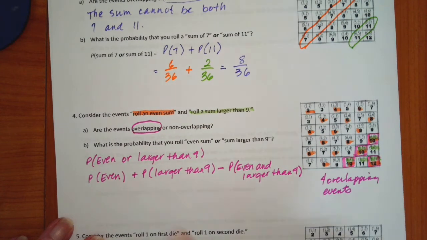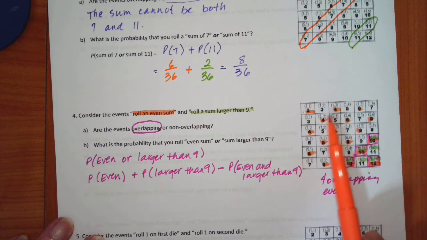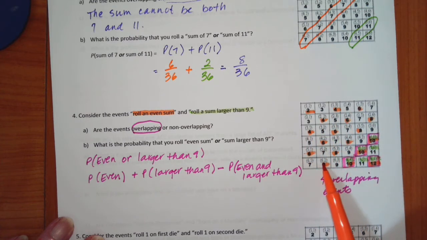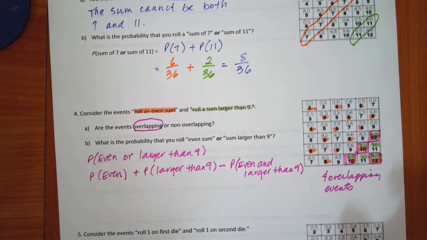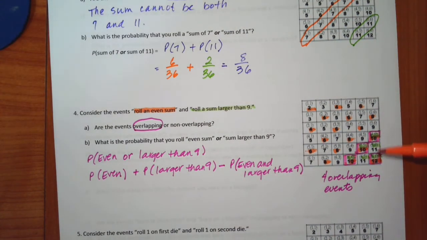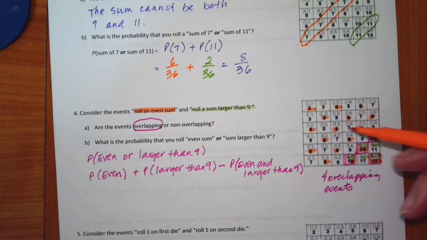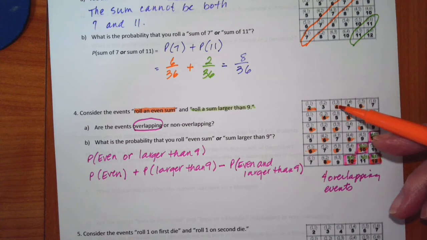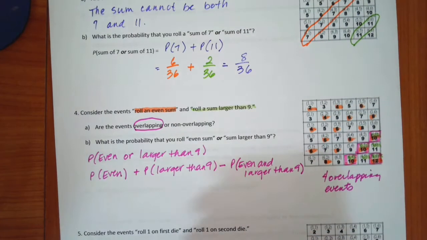So the probability of an even sum, so that is 1, 2, 3, 4, 5, 6, 7, 8, 9, 10, 11, 12, 13, 14, 15, 16. Well, it should be 18. Did I miscount? 1, 2, 3, 4, 5, 6, 7, 8, 9, 10, 11, 12, 13, 14, 15, 16, 17, 18. Okay, I just can't count.